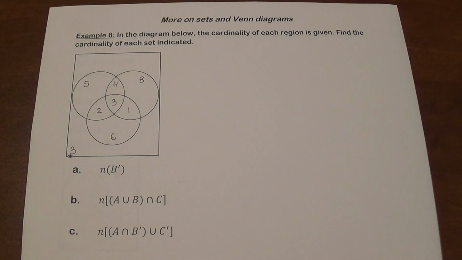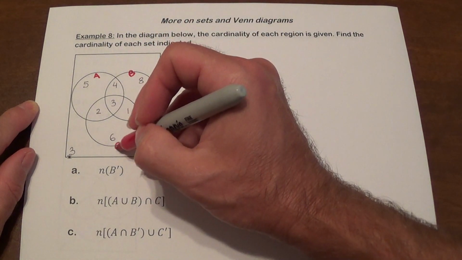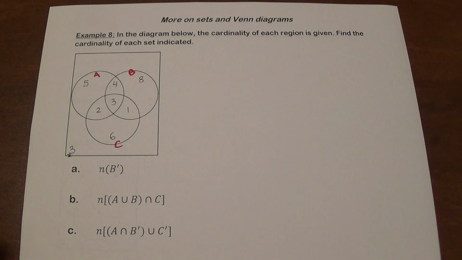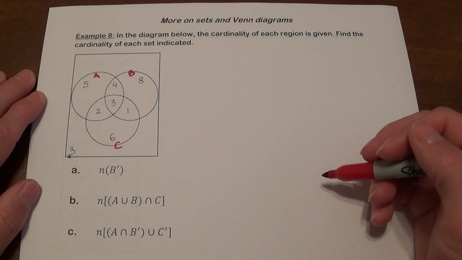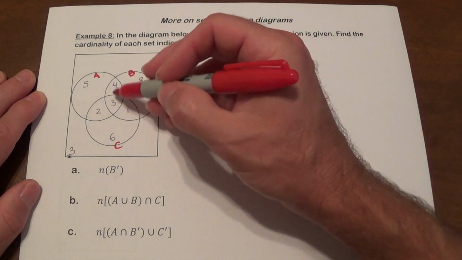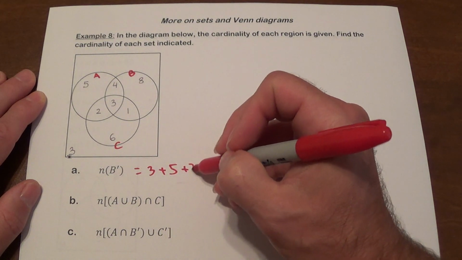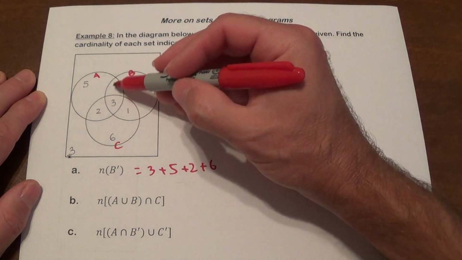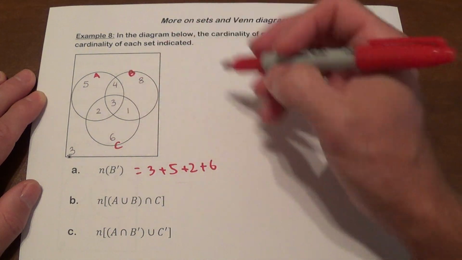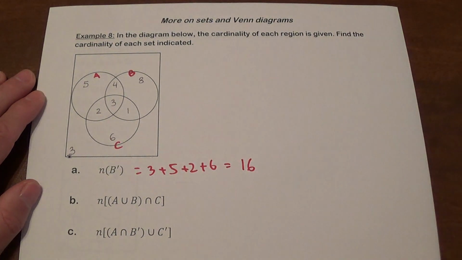Okay. So what do we have here? We have 3 sets, and now we have to pretty much figure out the same thing. Didn't label them, so that's A, that's B, and that's C. So what is the cardinality of the complement of B? So the complement of B is everything outside of B. So all the numbers that do not fall inside of B are going to be included. That's going to be 3 plus 5 plus 2 plus 6. Everything except these numbers here that are inside of B. So that's 5 plus 5 plus 6, 16.